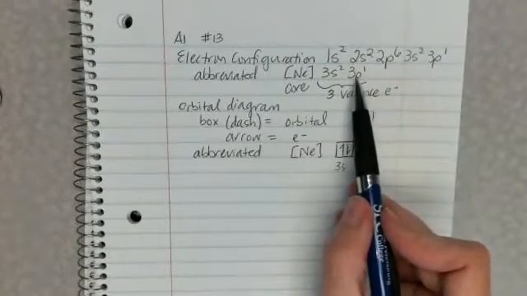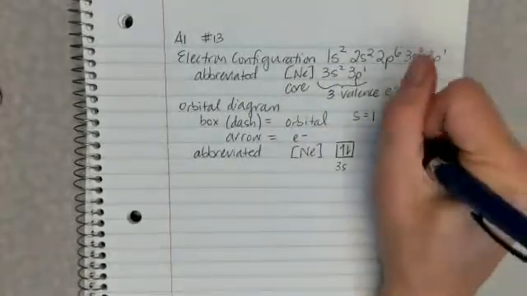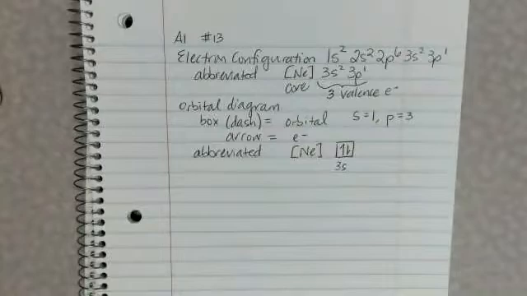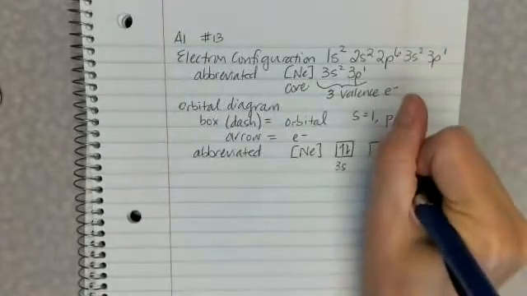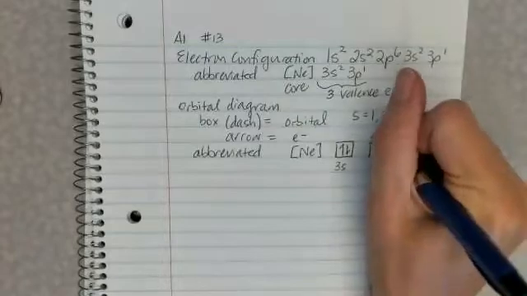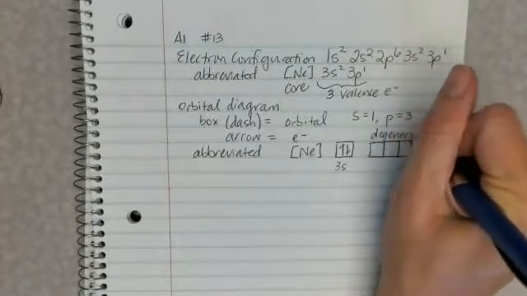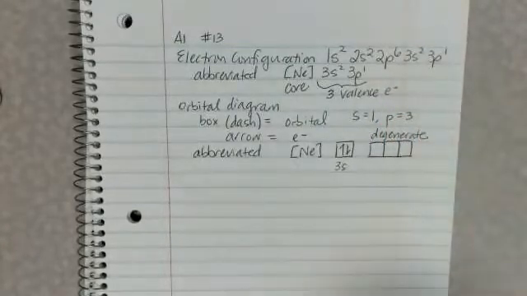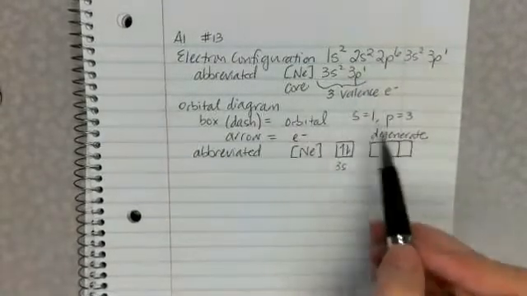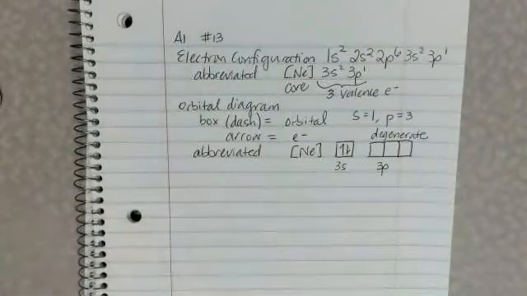Now, when I go to do the p subshell, we said that for p, there should be 3 orbitals, right? And those orbitals, the px, the py, the pz, they are what's called degenerate. Degenerate means that they are equal in energy, and all together they make up the 3p subshell. Now for aluminum, I don't need all 3 of them, but I have to draw them anyway because I have to show all possibilities for this 3p subshell.